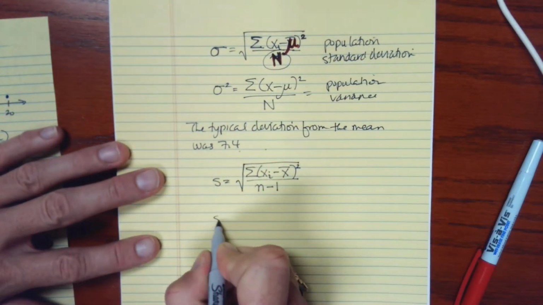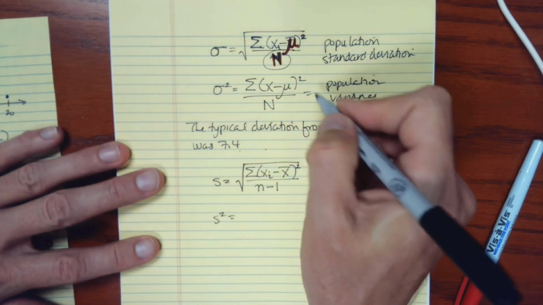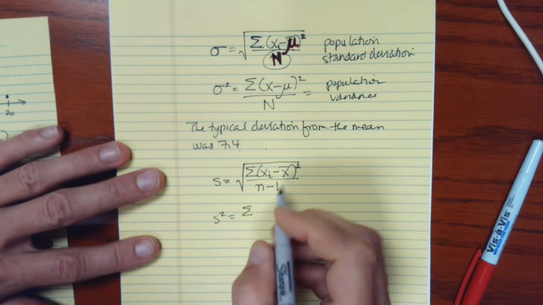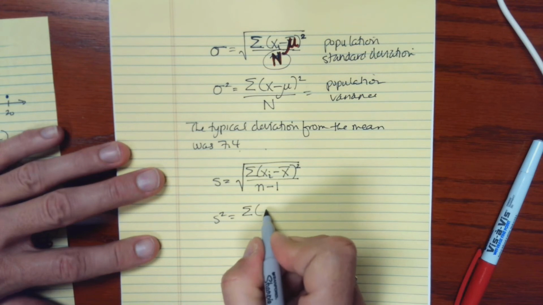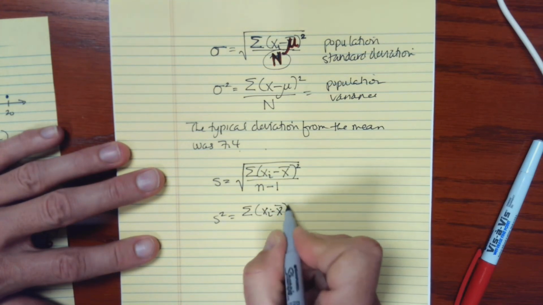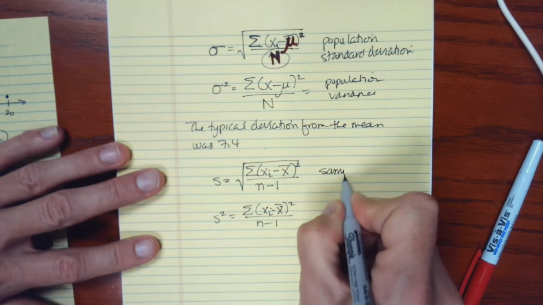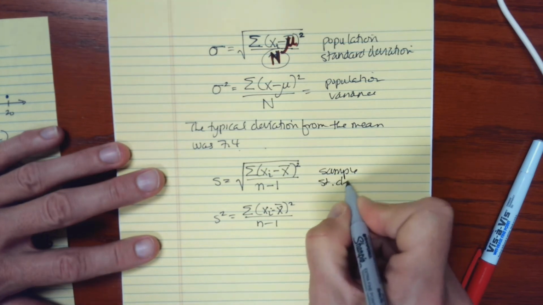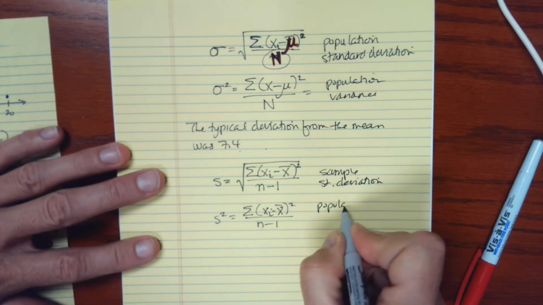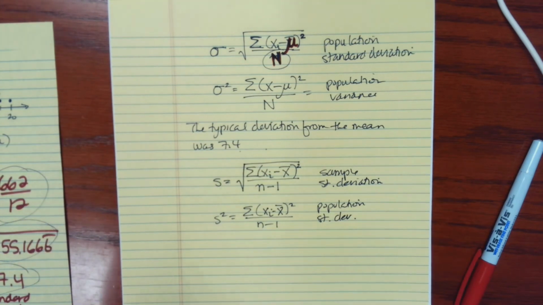We also can say that we have sample variance, and just like with the population, we will not take the square root. We'll just have our sum of the deviations squared divided by n minus 1. So this is sample standard deviation, and this is the population standard deviation.